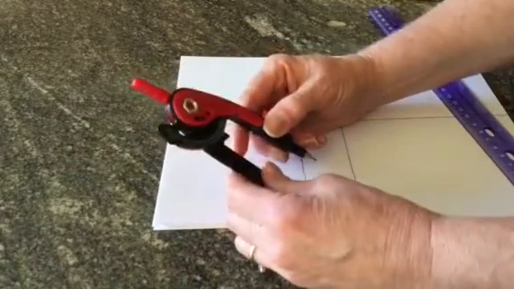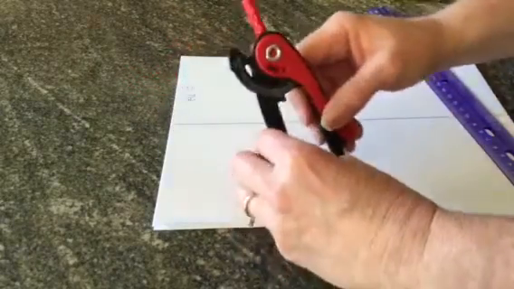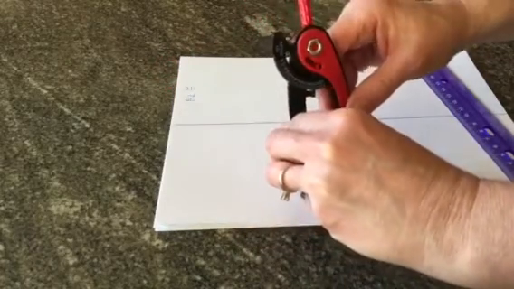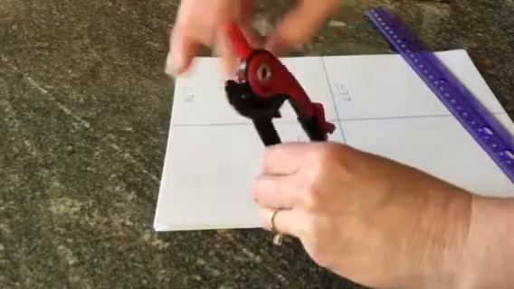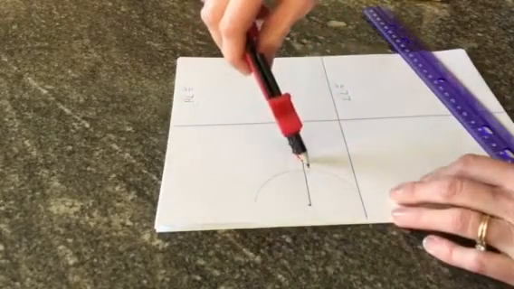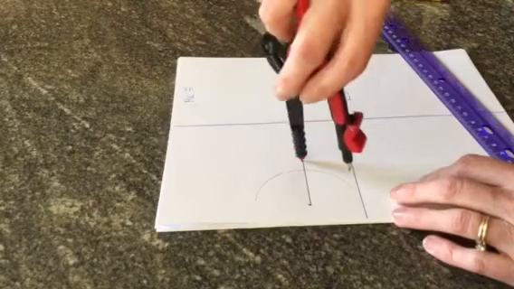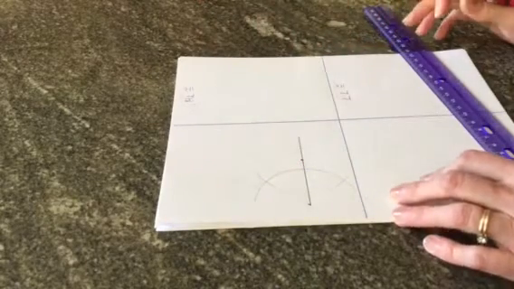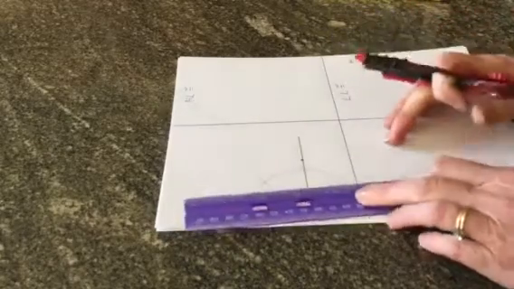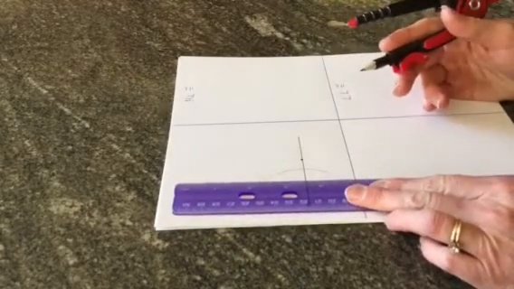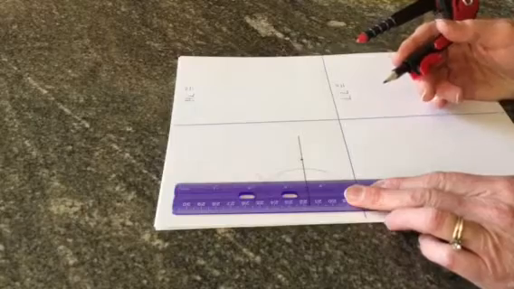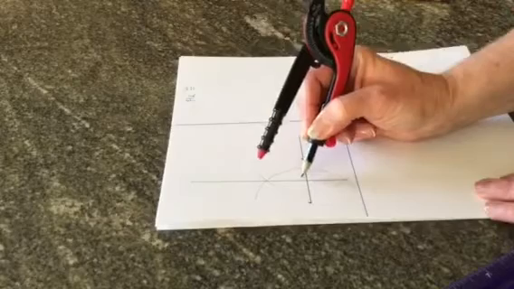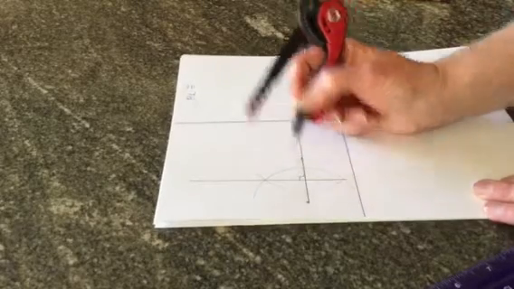And you'll recall that for perpendiculars, we open the compass more than halfway from one of our starting points to the other. And with the same compass opening at the other end point, draw another arc. You might say that you're drawing a fish and then filleting the fish. So I'm going to fillet the fish. And I know for certain that this is a right angle.